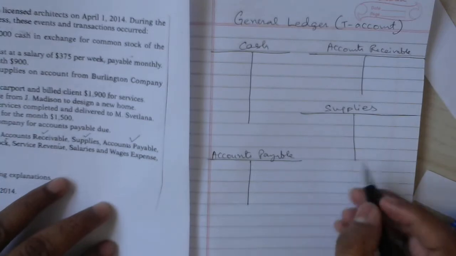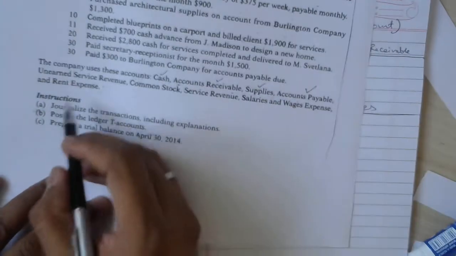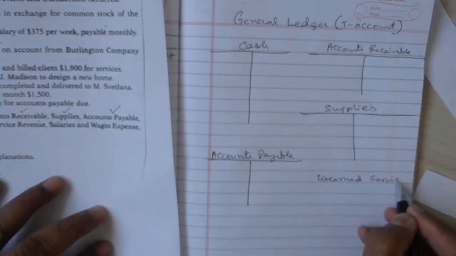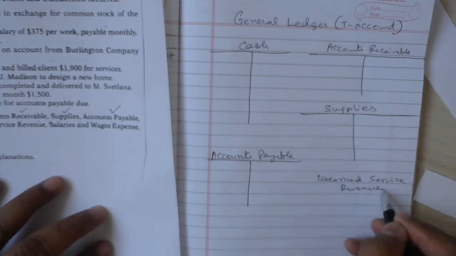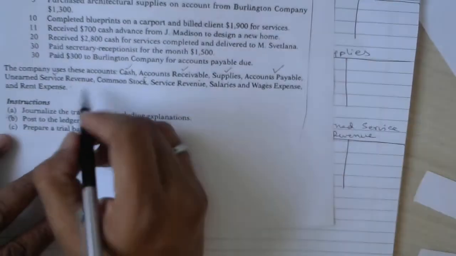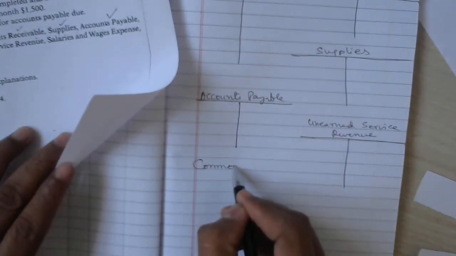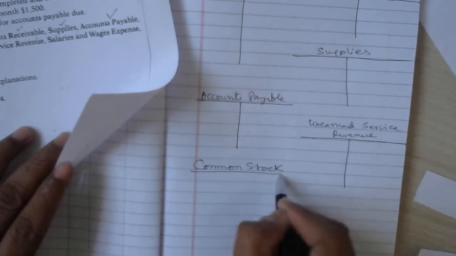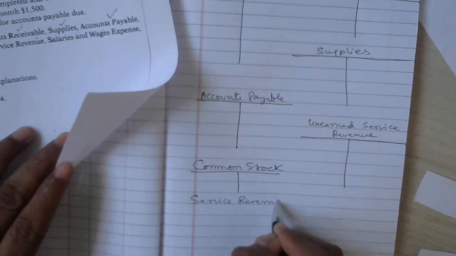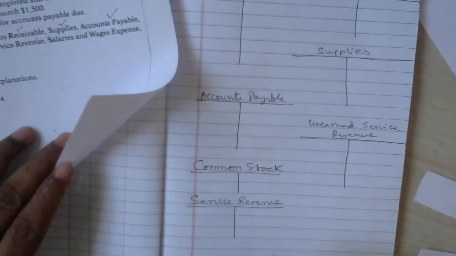And what else do we have? Unearned service revenue. Then common stock and service revenue. What else do I have?